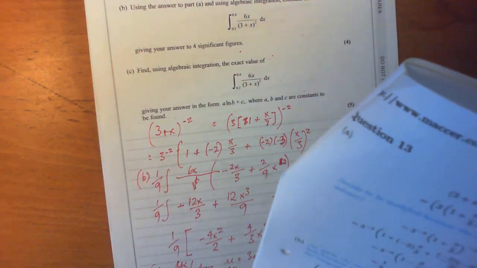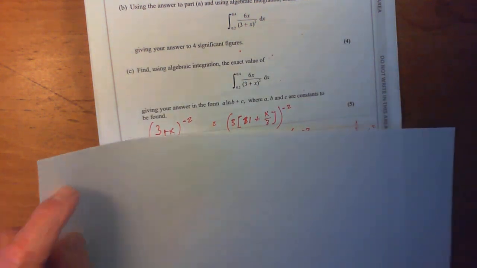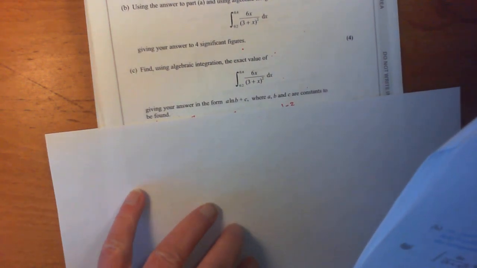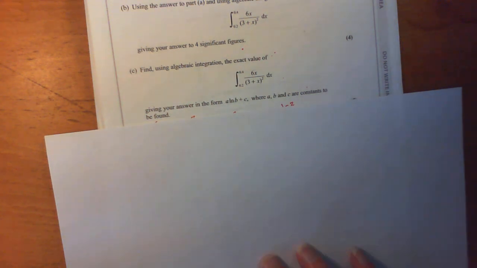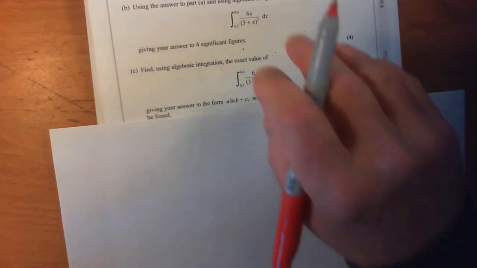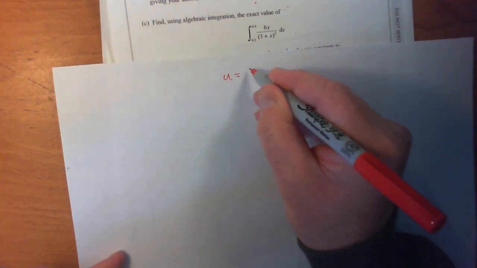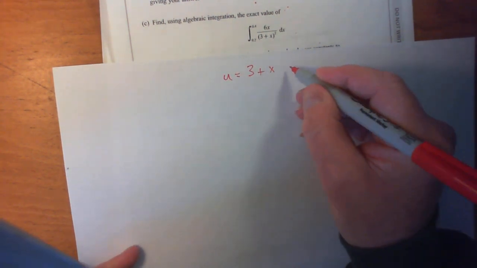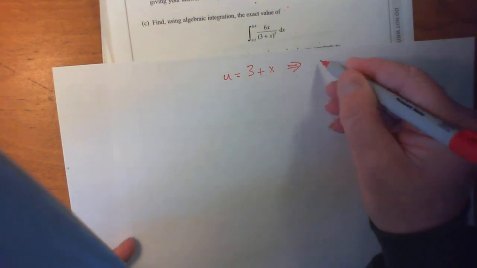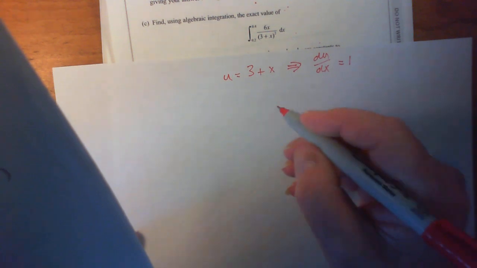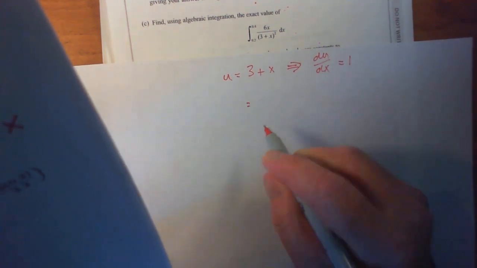Now it then tells you to do it in the normal analytic way. I won't do every way here because there are in fact 3 separate ways which are perfectly acceptable. You could substitute and say, okay, let u equal 3 plus x, and that implies that du over dx equals 1, and that will give you enough to substitute it properly.